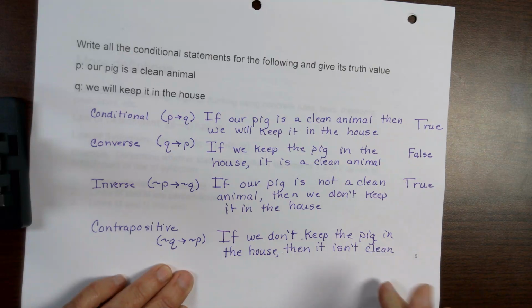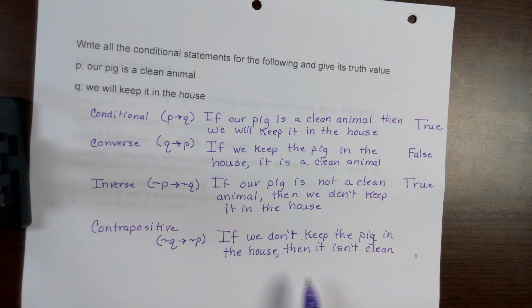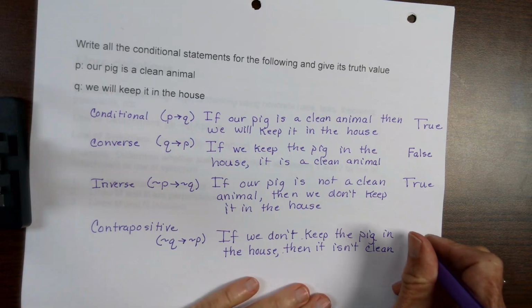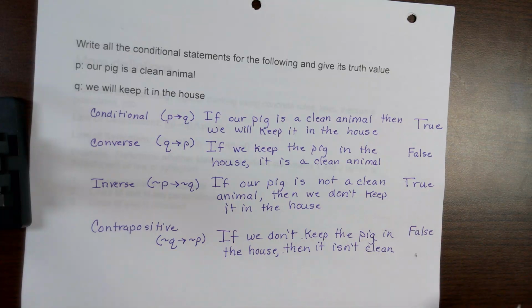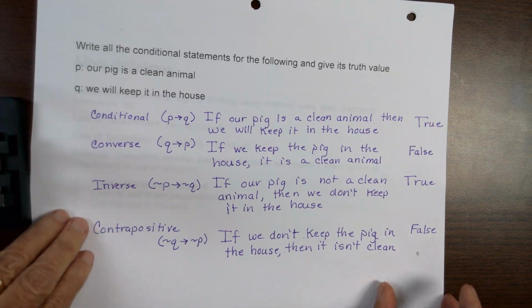Maybe not. Okay, so just because we don't keep the pig in the house, we can't say that it isn't clean, because I might give it a bath and not have put it in the house yet. So this is false. You could come up with a counterexample or a counter situation to go against this.